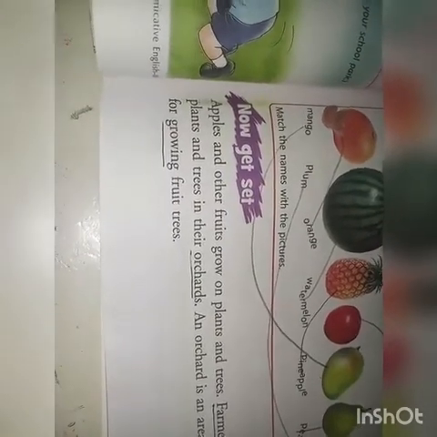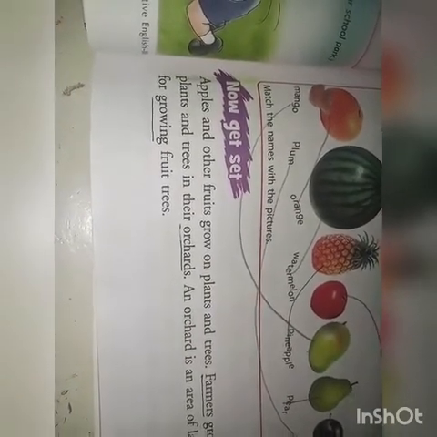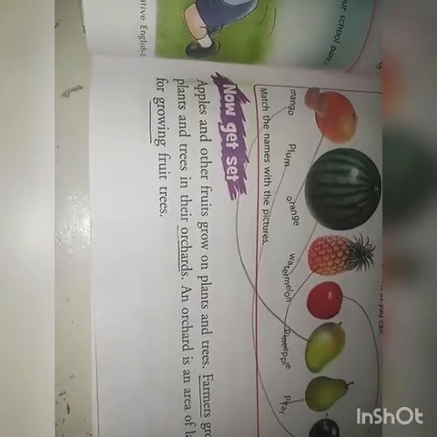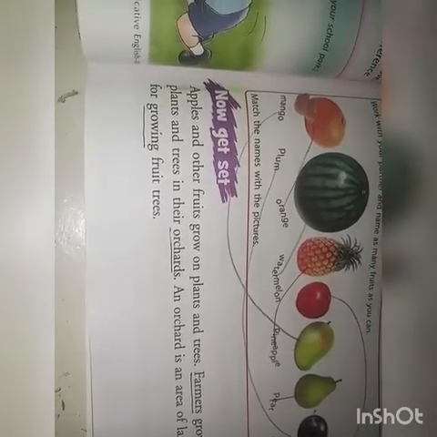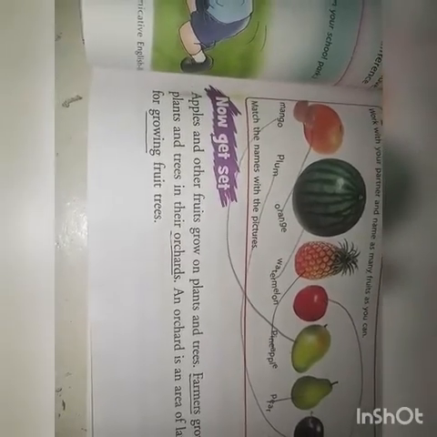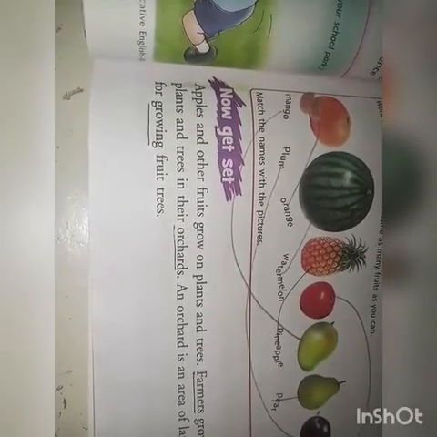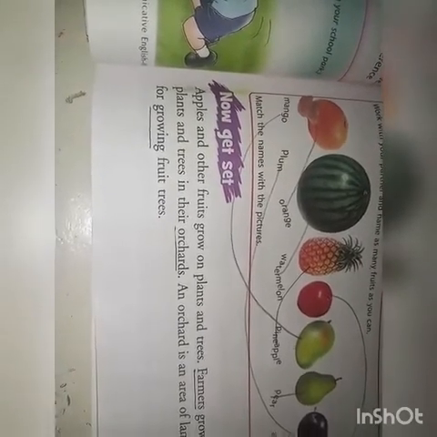Some grow on small plants and some grow on big plants, like apple and mango grow on big plants. Banana grows on a tall plant, like the coconut tree, which is a very tall plant. So in the same way, all the fruits grow on plants and trees. So farmers, where do the farmers grow these plants of fruits? They grow them in a place which is called an orchard.